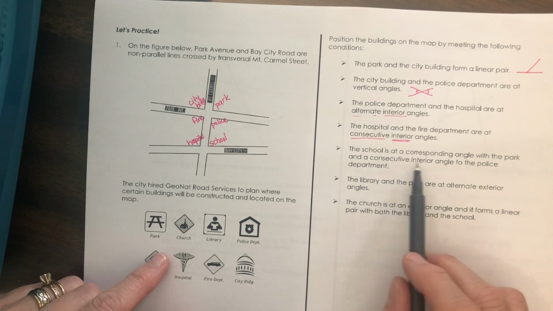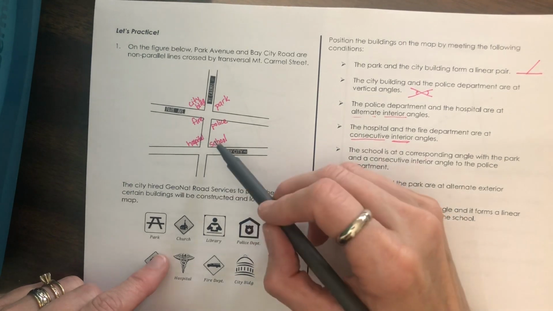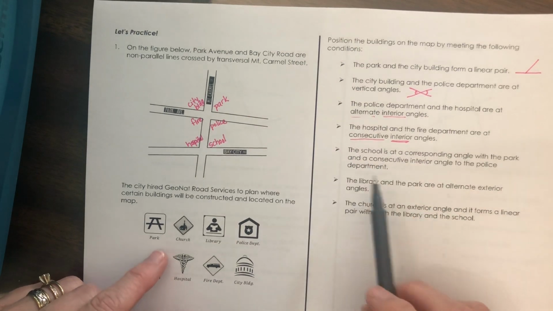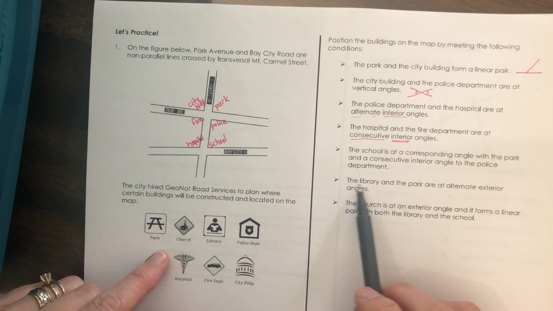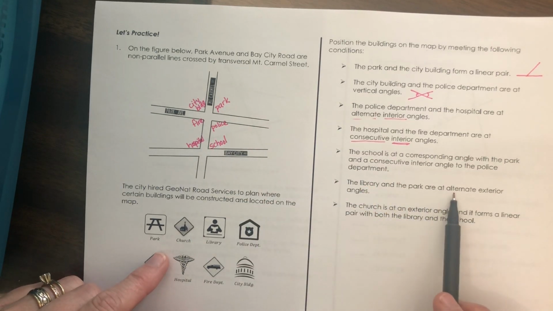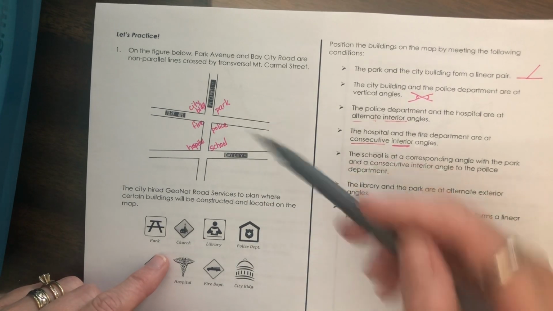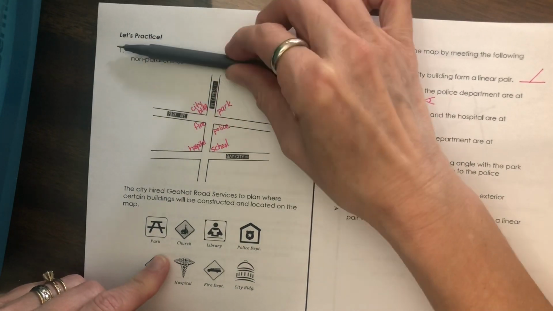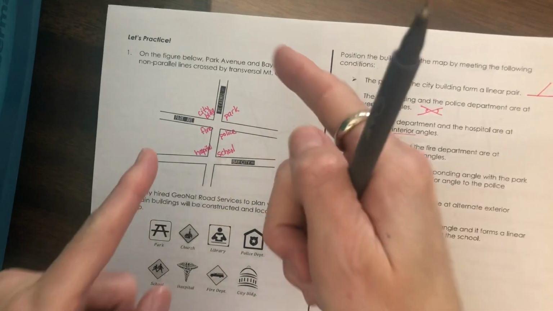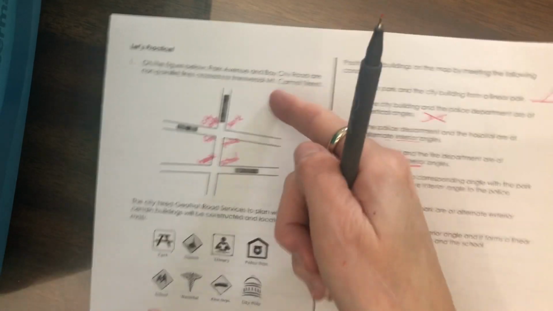And a consecutive interior angle to the police department. Okay, that makes sense. Consecutive interior, one right after the other, both in the interior. The library and the park, here's the park. The library and the park are at alternate exterior angles. So remember, the park is in the exterior, and so is the library, and on alternating sides. So park, library.